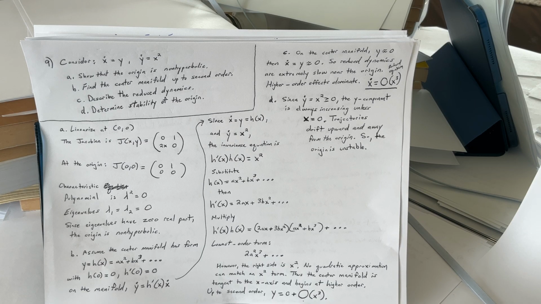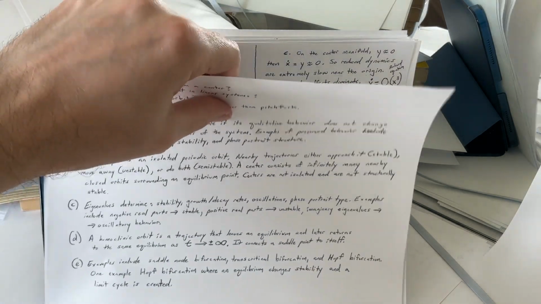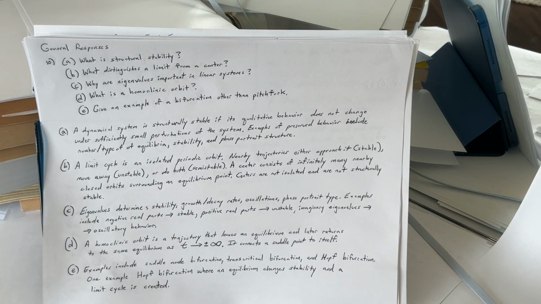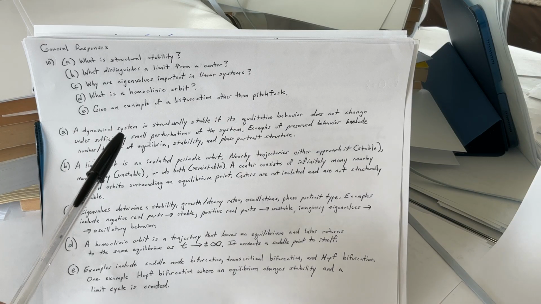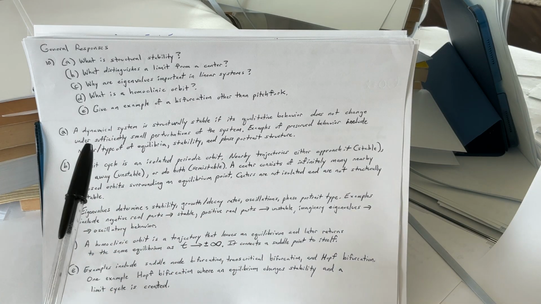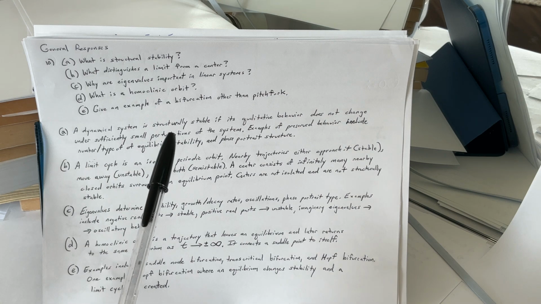One more to go, and these are general responses. Number 10, general responses written out. 10A, what is structural stability? This is for a dynamical system. A dynamical system is structurally stable if its qualitative behavior does not change under sufficiently small perturbations of the system.